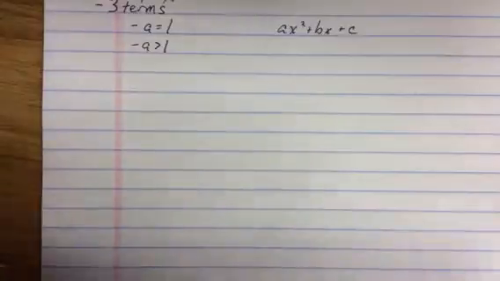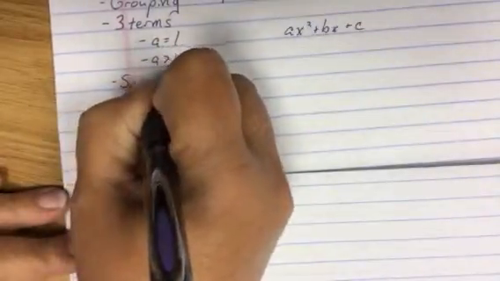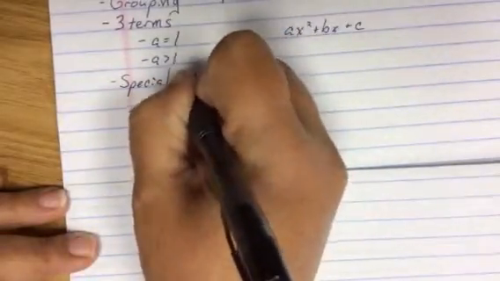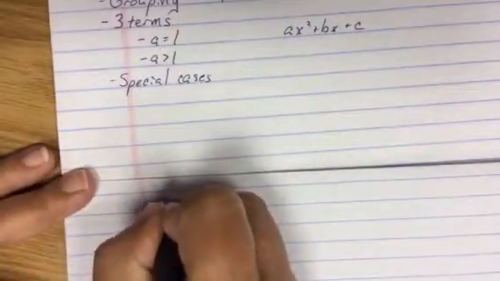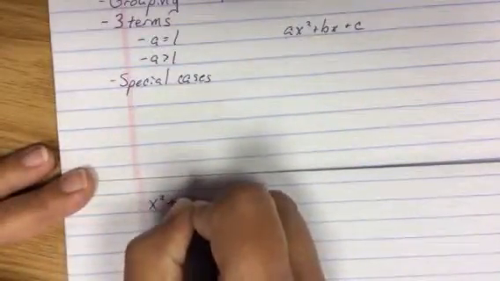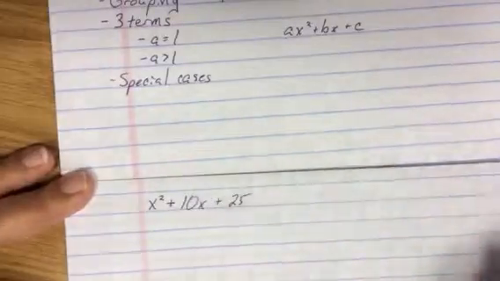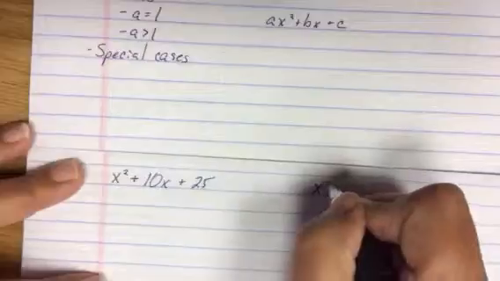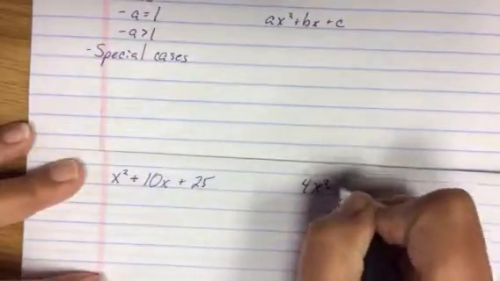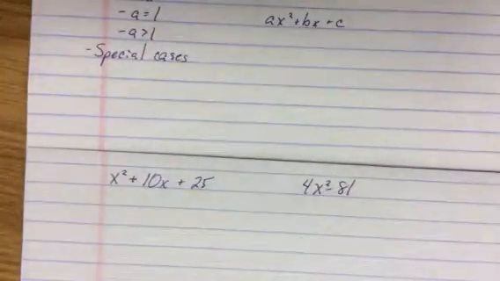Now, we have special cases. These are two special cases.